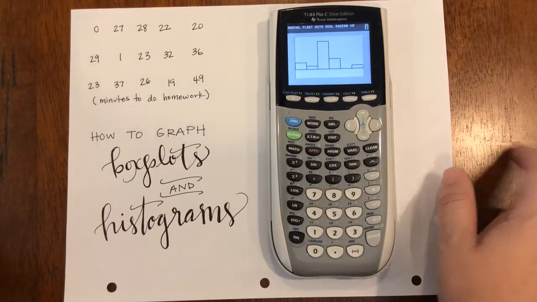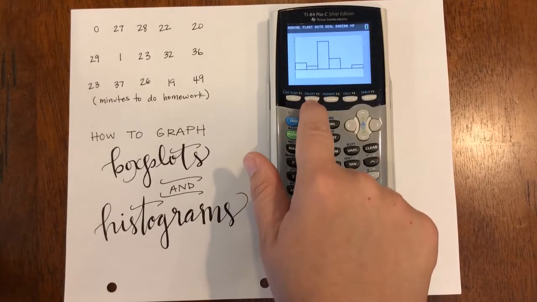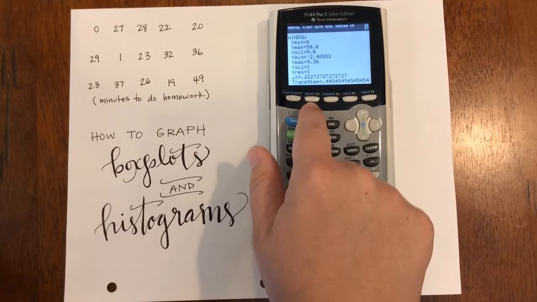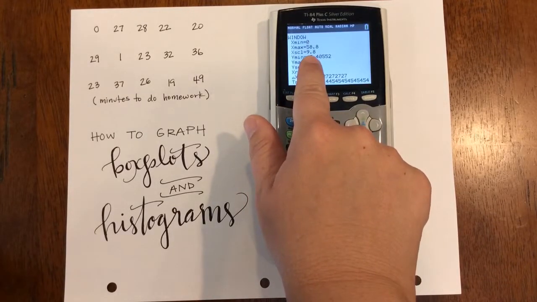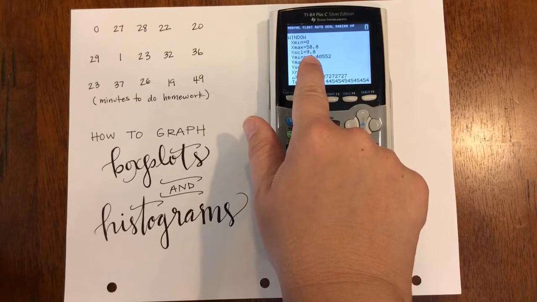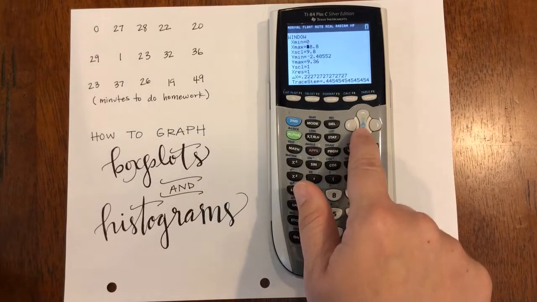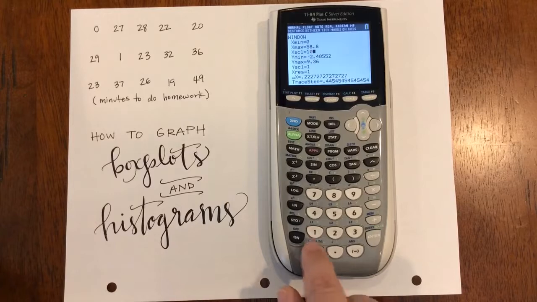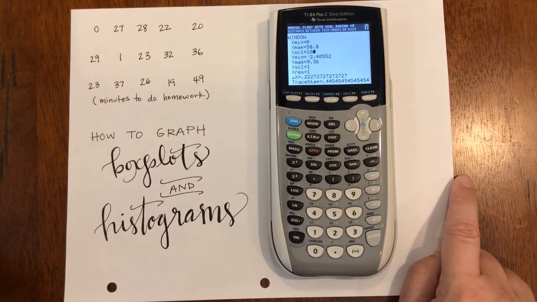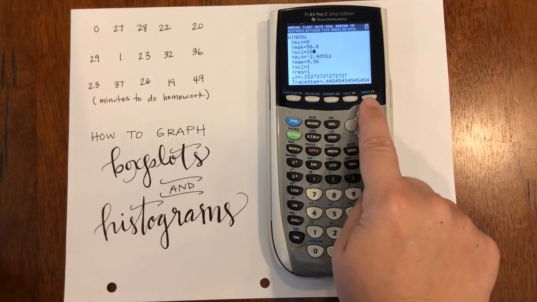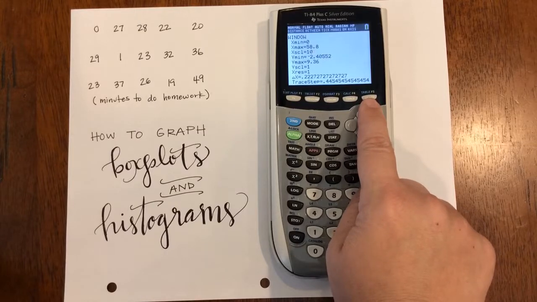Remember that on a histogram, we have to make sure that we're not counting by decimals. So we're going to go over here to window and let's look at the scale. Right now the scale is 9.8. I think it would be natural to go ahead and change that to 10. And now I'm going to push graph, not zoom 9, graph.